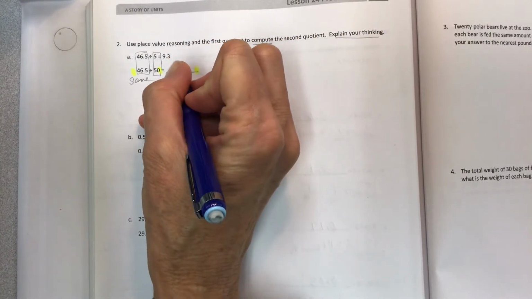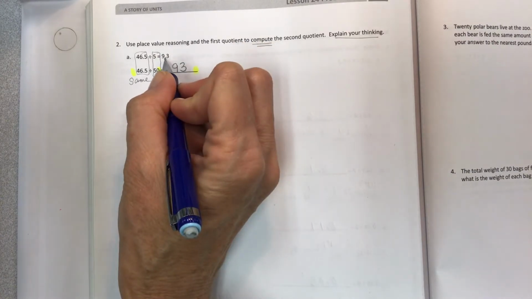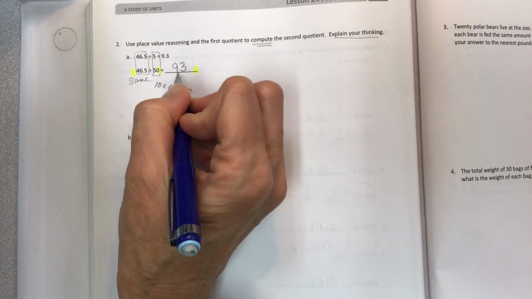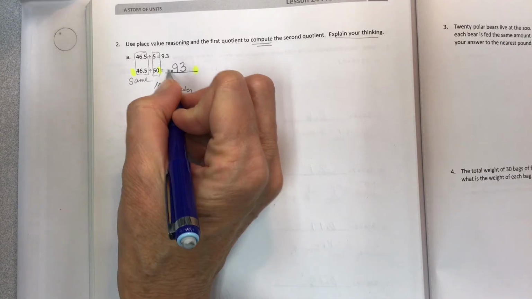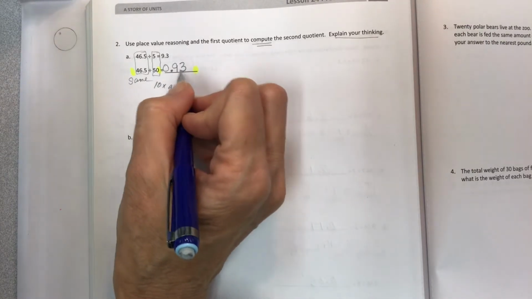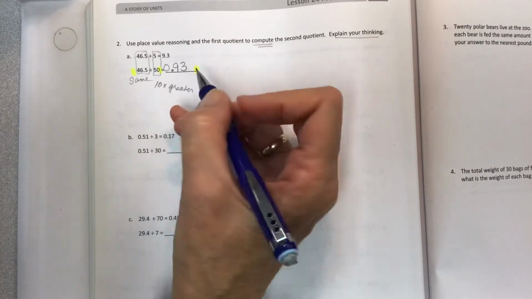So I would take my 9 and 3, okay, and instead of having the decimal here, I need this to be 10 times smaller, so I'm going to shift it right here. So 0 and 93 hundredths is my answer, my quotient. I don't have to figure it out. I was talking about it over here on the previous page.